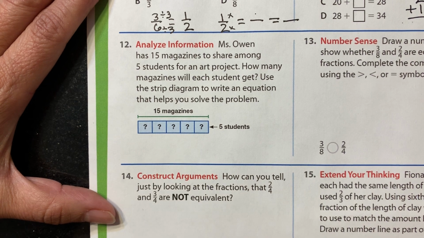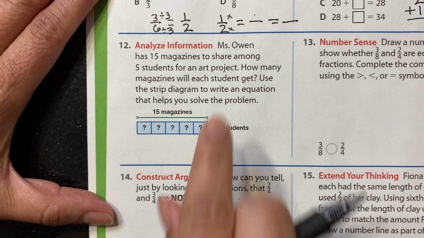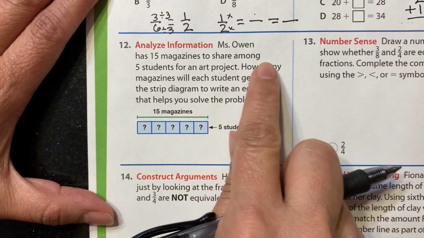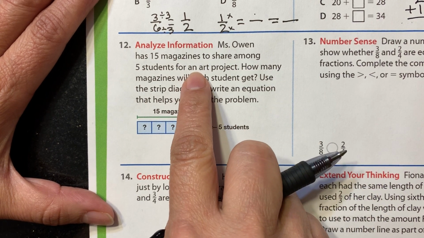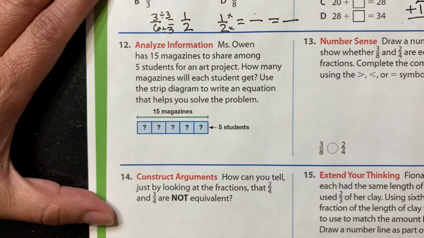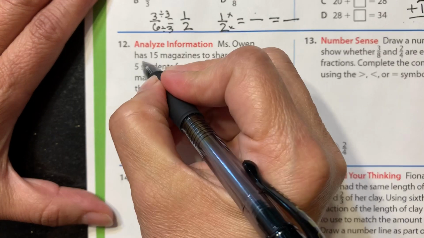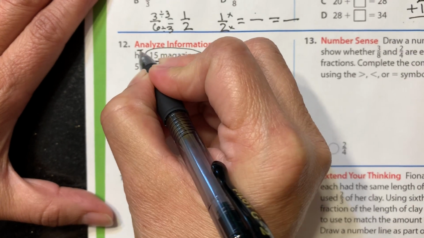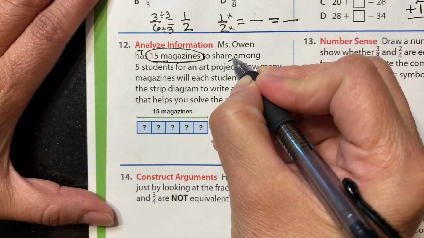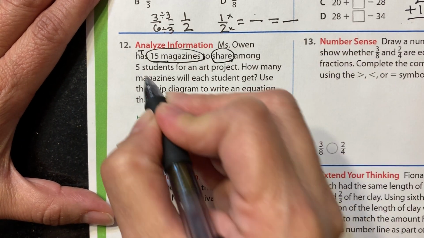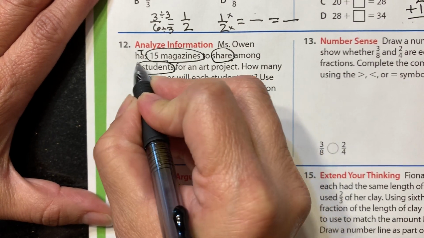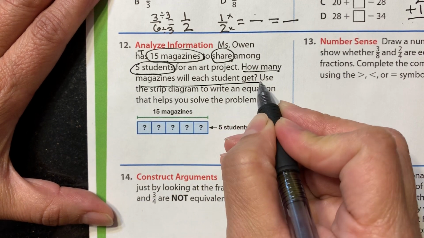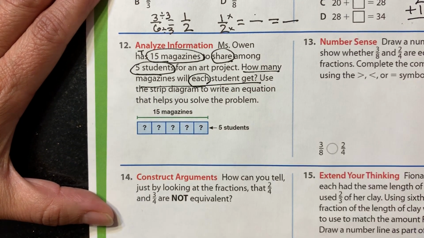This is a strip diagram here, but let's see what they want us to do with the strip diagram. Miss Owen has 15 magazines to share among 5 students for an art project. Now, this one sounds like the one up there with the pizza. They have 15 magazines. That's the total. I see it right there. There's that word has. But notice it says sharing again. And this time, it's 5 students. Okay, and it says how many magazines will each student get?